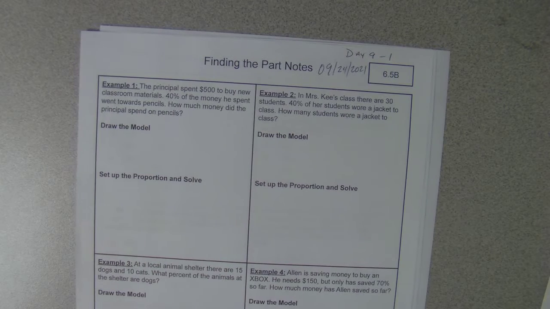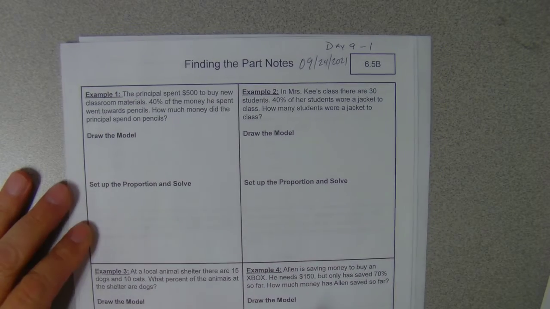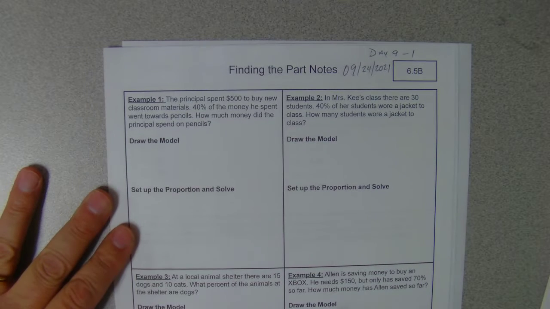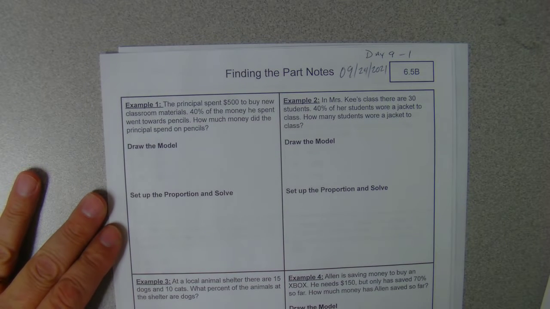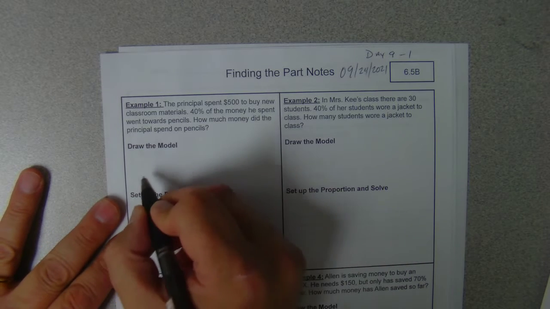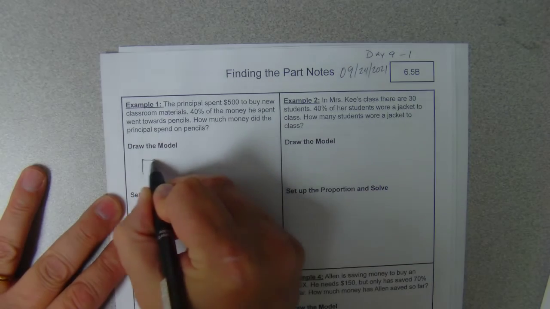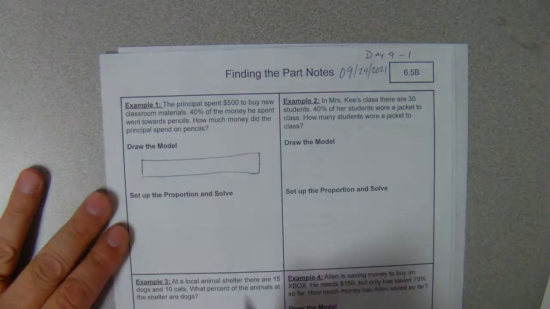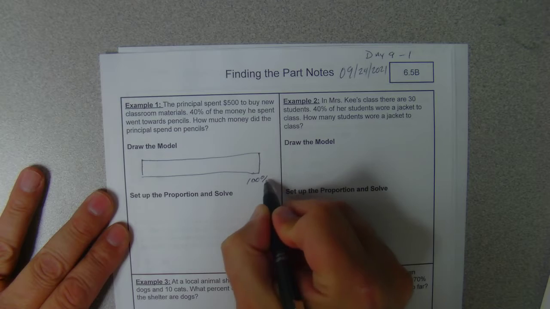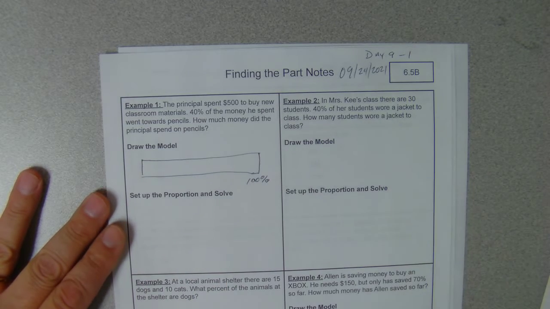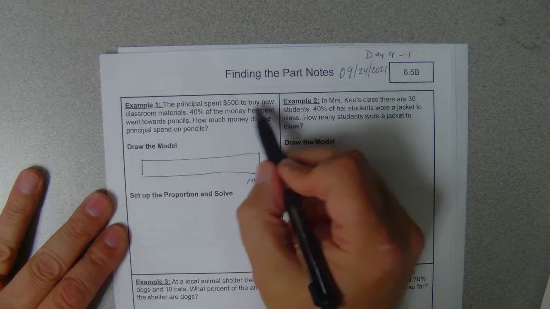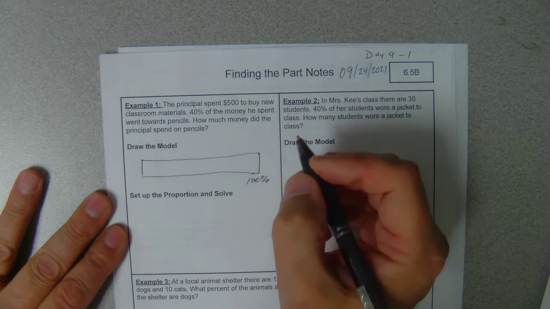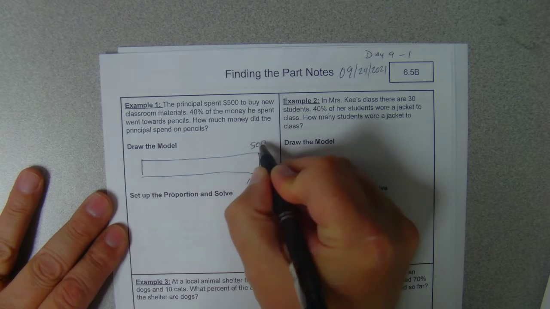Let's talk about example 1. First thing I want to make sure is that you can see it, so I'm going to move very slowly through example 1. Here's how we're going to set it up using a model. Basically, we're going to just use a rectangle, and 100% will be the total whole here. Now let's take a look. The principal spent $500 to buy new classroom materials. So that $500 goes here.